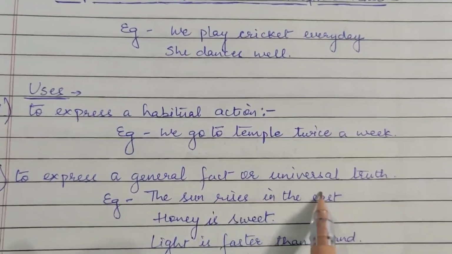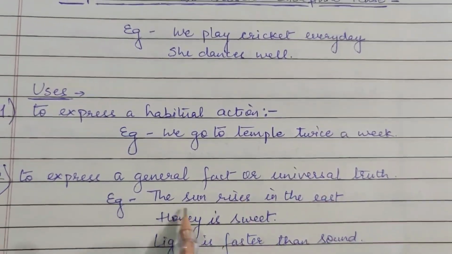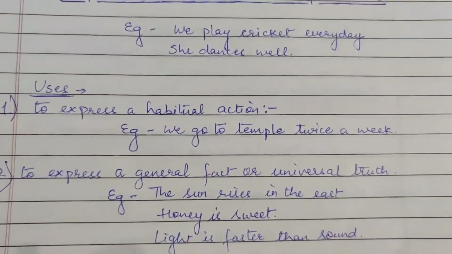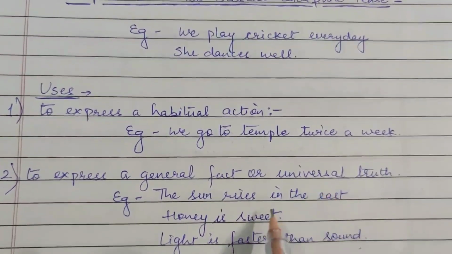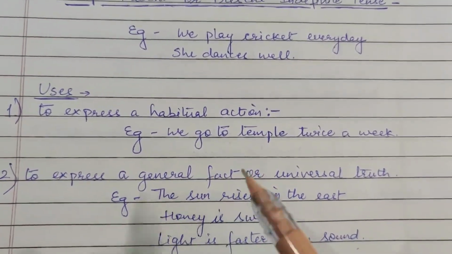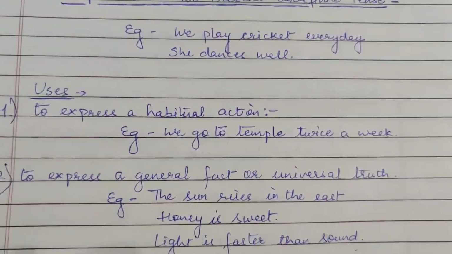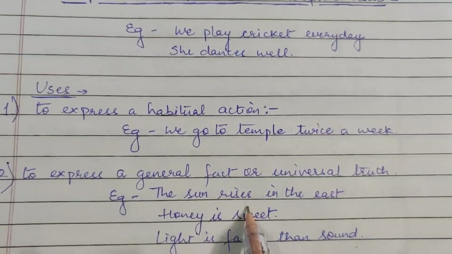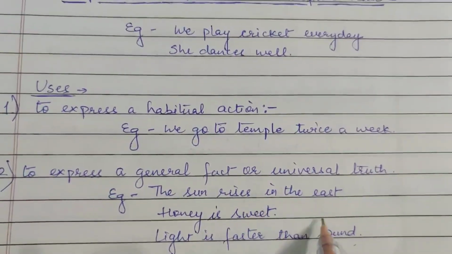To express a general fact or universal truth. For example, the sun rises in the east, honey is sweet, light is faster than sound. So these are all either universal truth or general fact and scientific fact which have been proven. Okay, nobody can deny them. So all these are written in simple present.